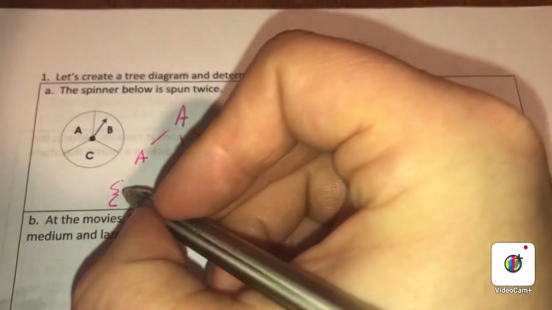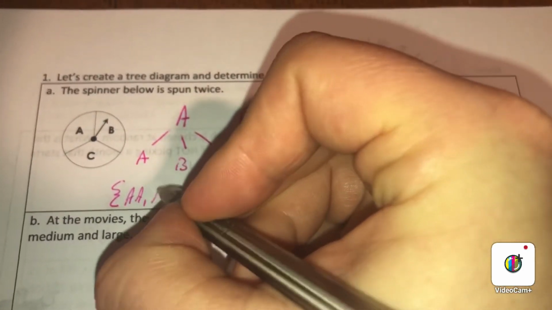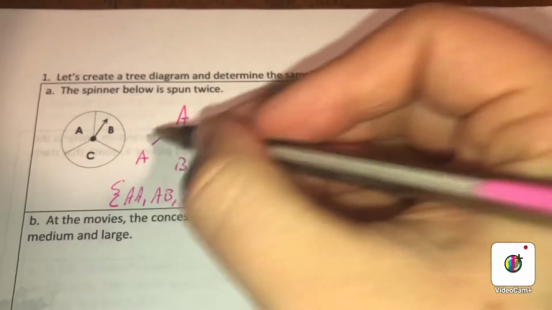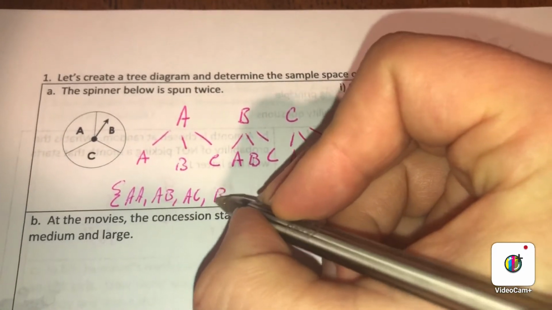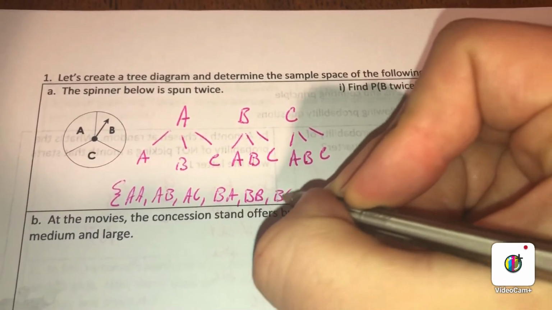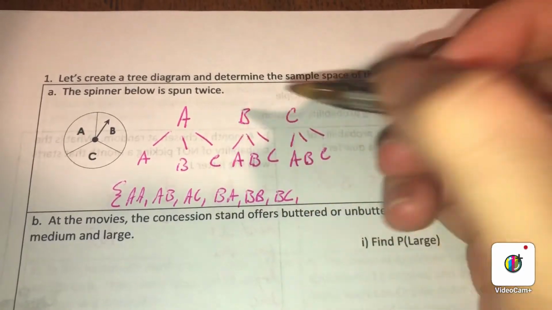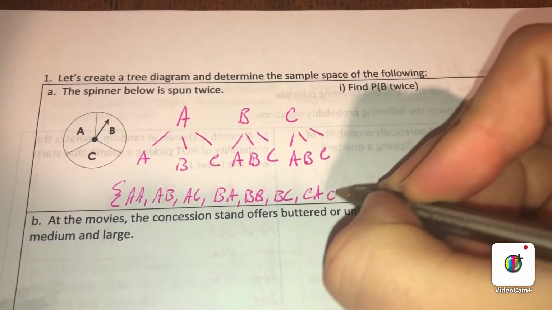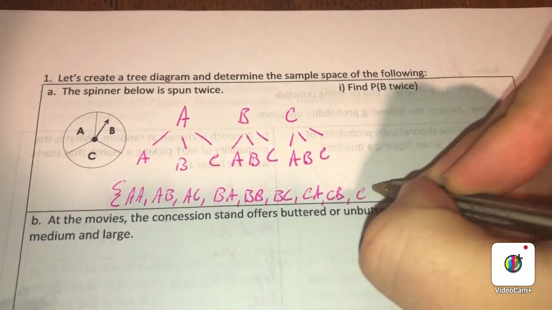So the sample space I'm going to put in the brackets, you can get AA, AB, AC. That's right here. Then I can get BA, BB, or BC. That would be my middle option. Or I can get CA, CB, or CC.